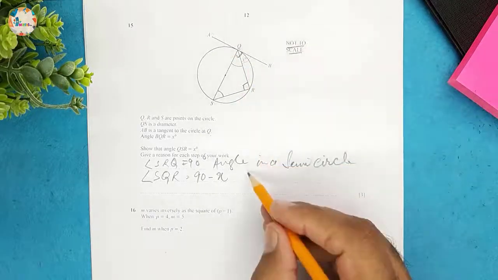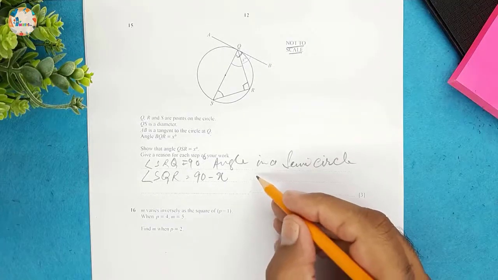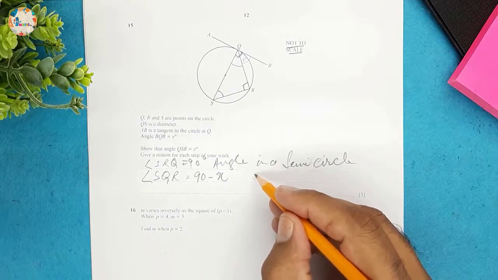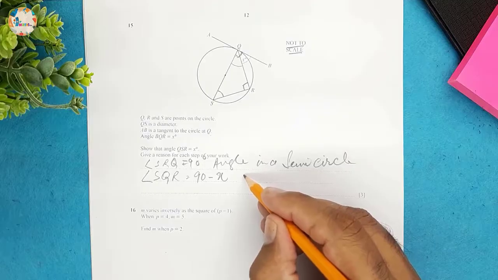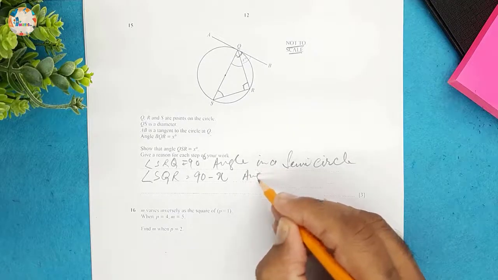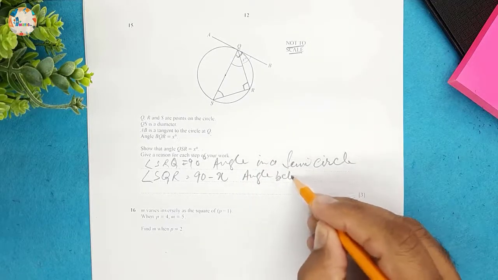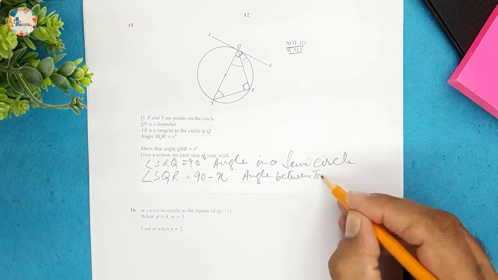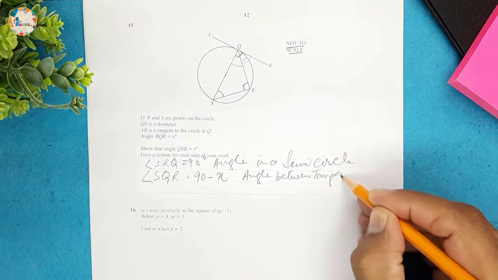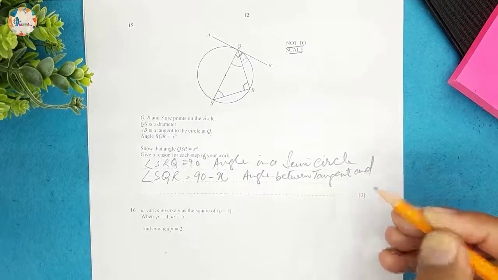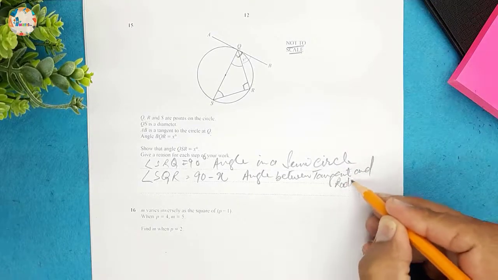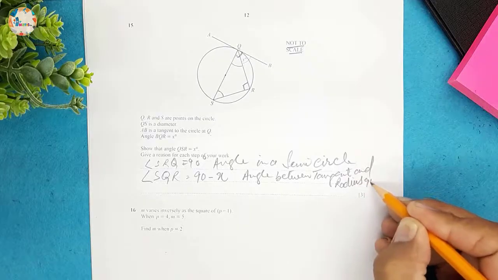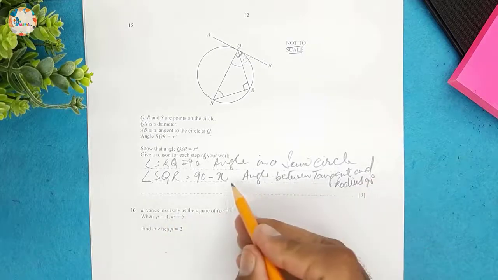So tangent, we can write the reason, which is tangent, angle between tangent and radius, 90 degrees. This one reason we have provided.